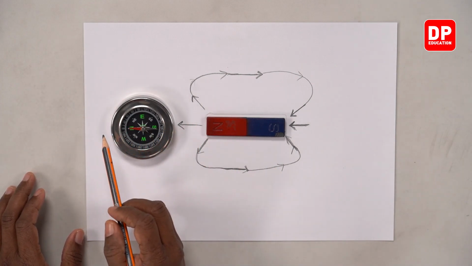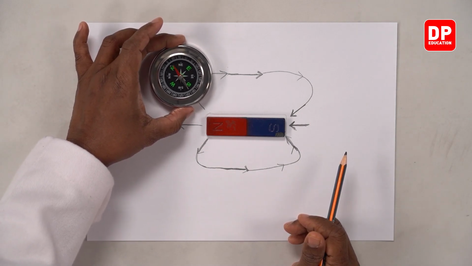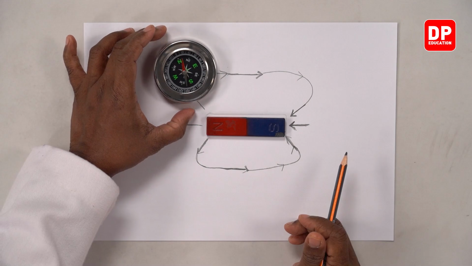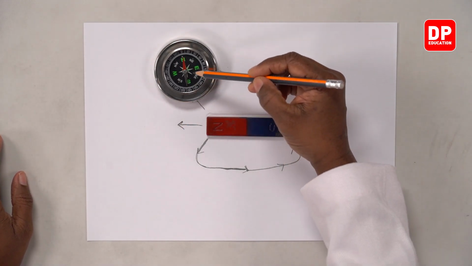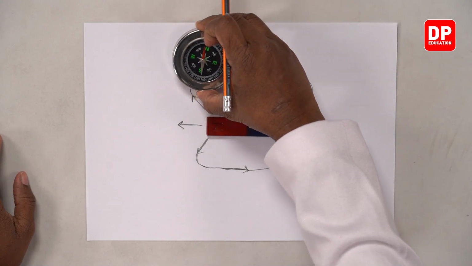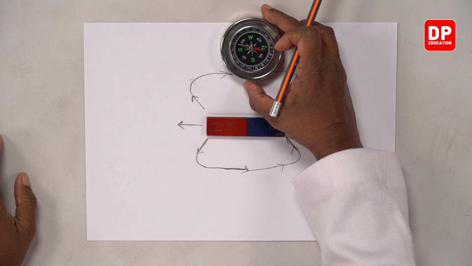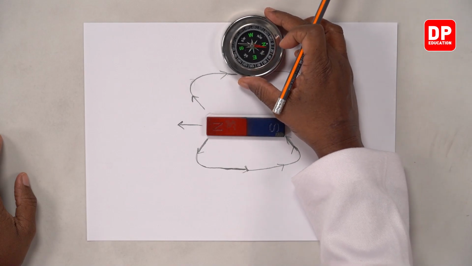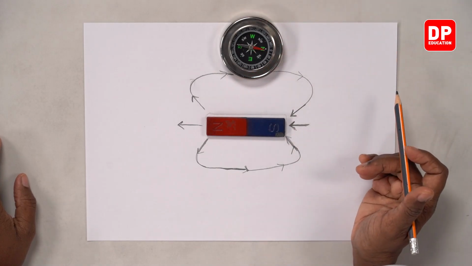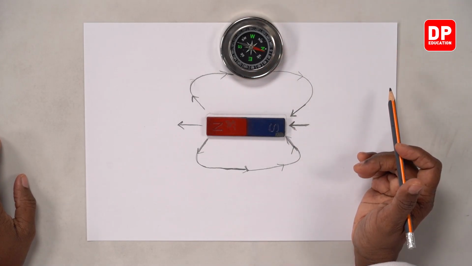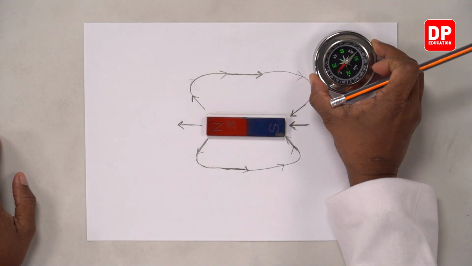It points towards the north. When we bring it to this point, now here you can see it going this way. And when we bring it to this point somewhere here, it is pointing to this direction.